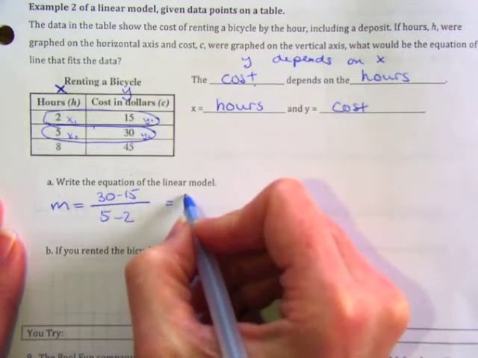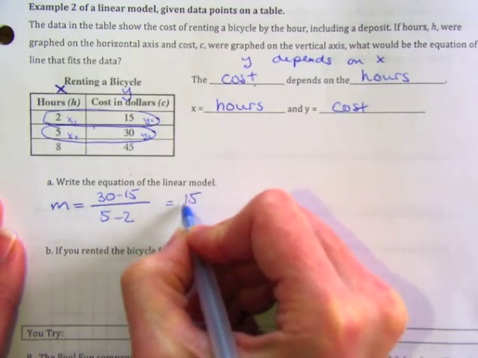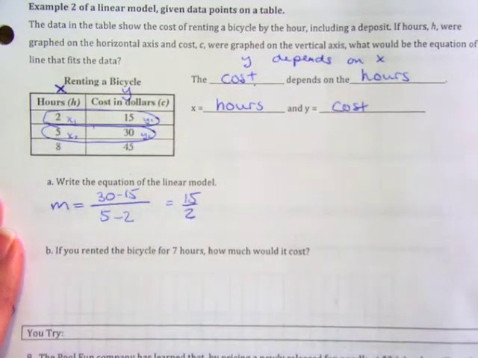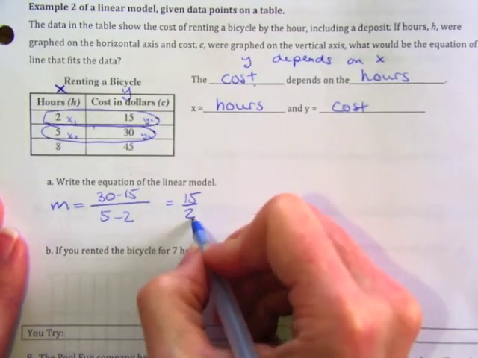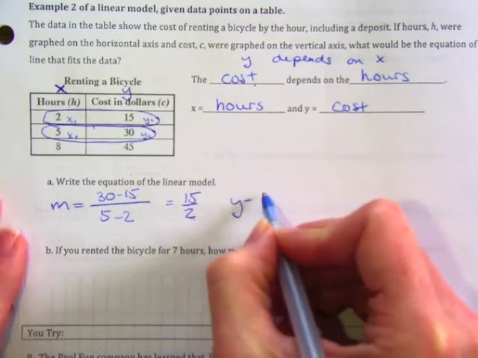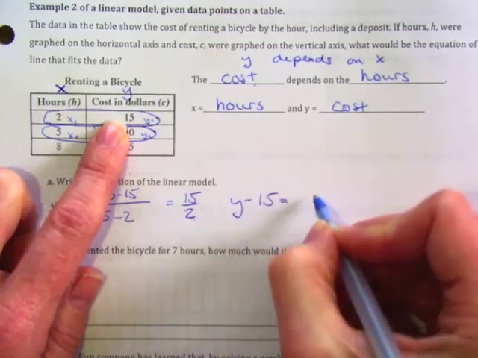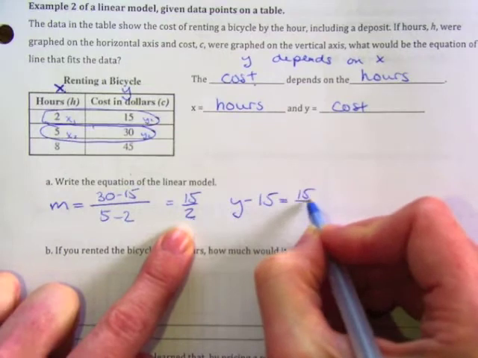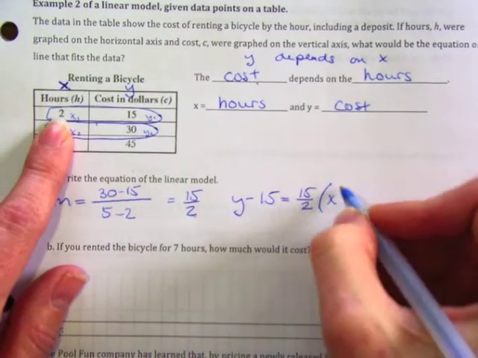Okay, simplifying this fraction, we get 15 halves. Now to write the equation, we use our slope and one of the points. I'll go ahead and use the first one. So we have y minus the y value equals the slope, m, times x minus the x1.